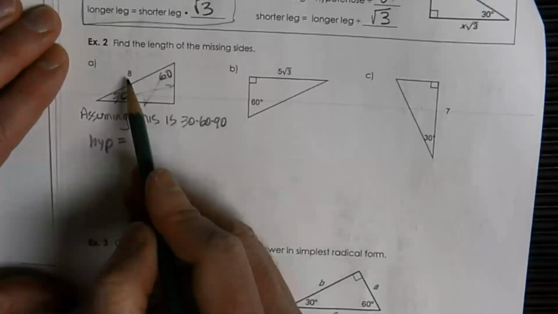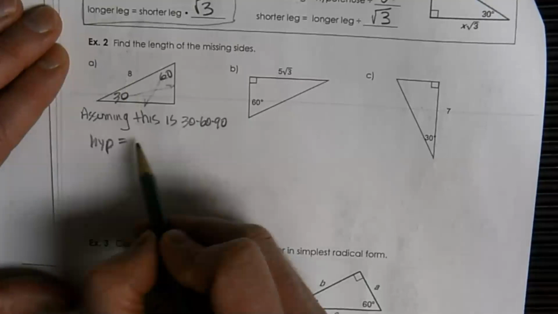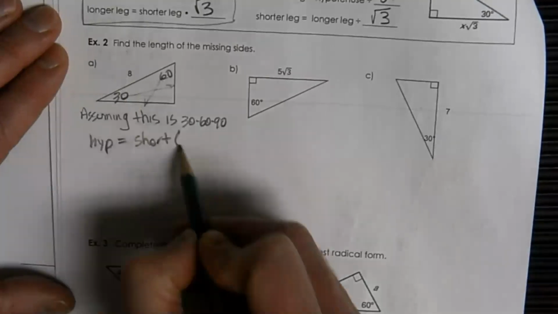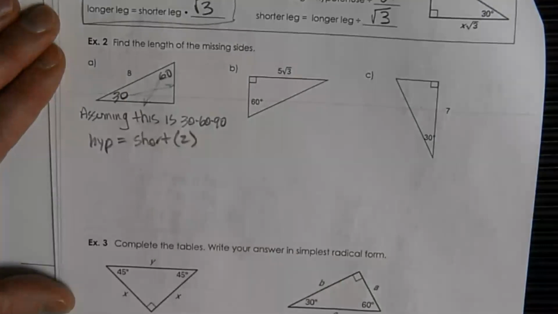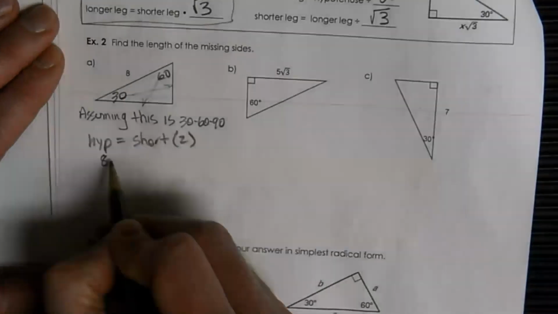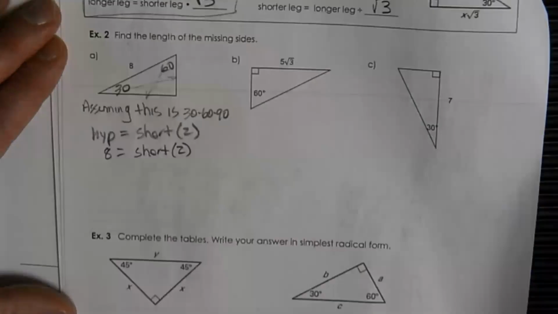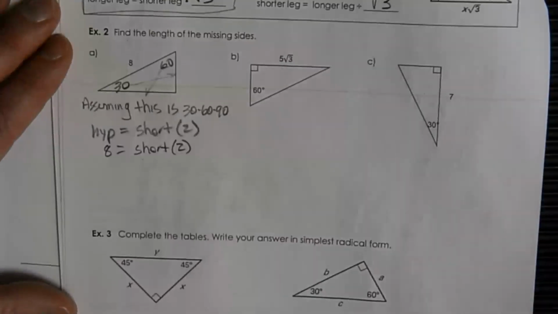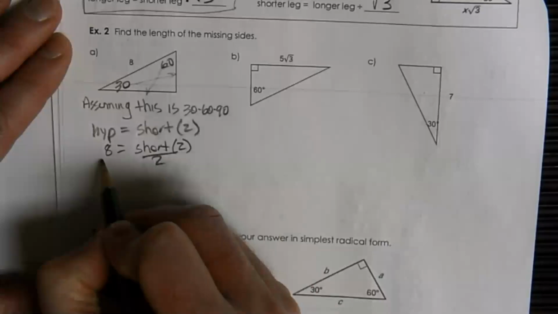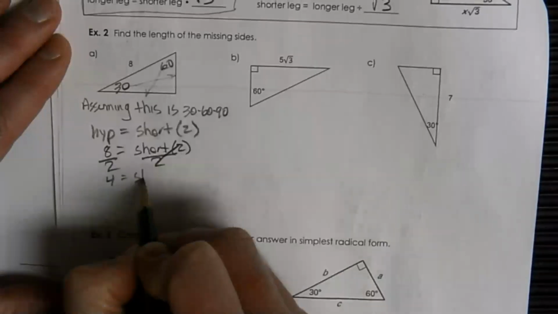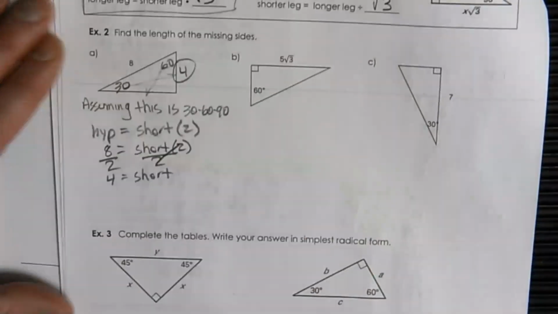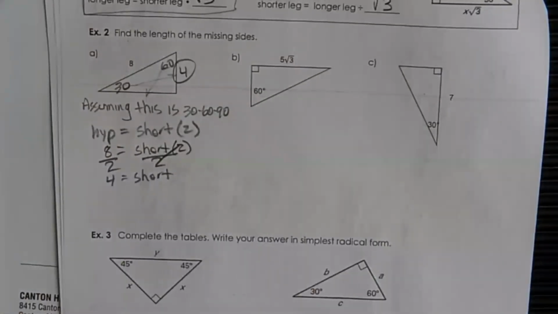Okay, we have the hypotenuse formula that equals the short leg times 2. That's what the hypotenuse is. The hypotenuse is 8. So the short leg times 2 is part of your formula. What are we going to do to figure out this short leg? Divide it by 2. So we find out that the short leg is 4. It's always half the hypotenuse. Makes life pretty easy.